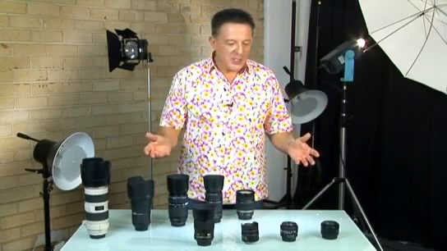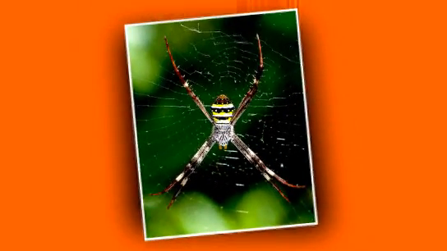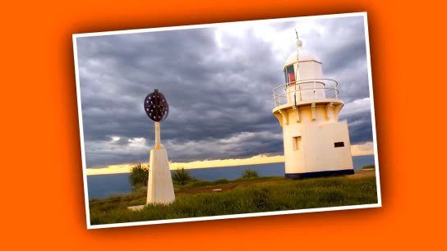Do you ever feel that there's just too much choice when selecting a lens for your digital SLR? A good way to help you decide is to first consider what type of photos you're likely to be taking, and then make your lens choice based on these criteria. Are your photos extreme close-ups, landscapes, travel, portraits, architecture, or a mixture of these?